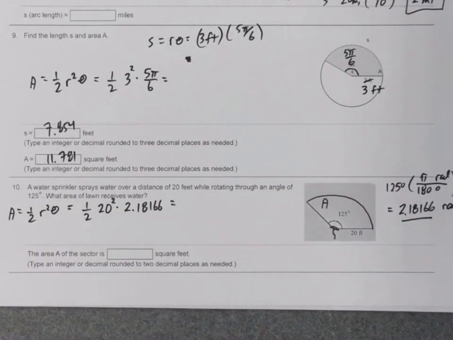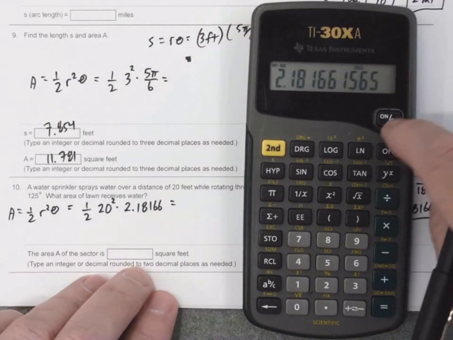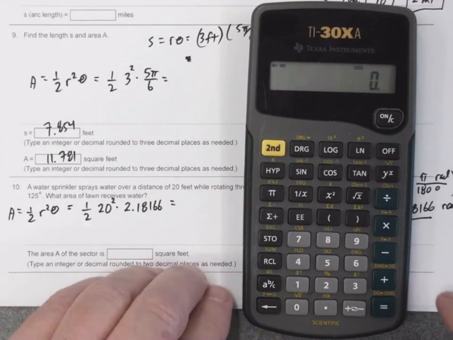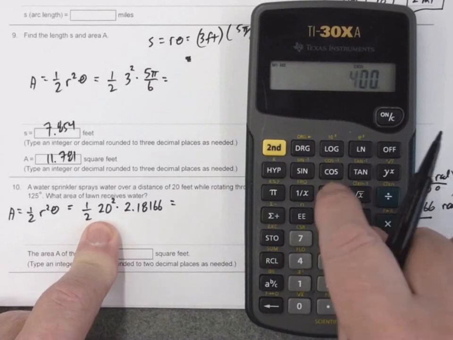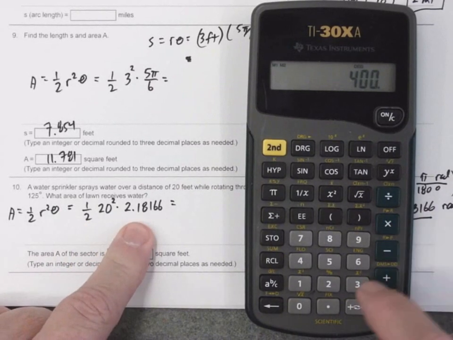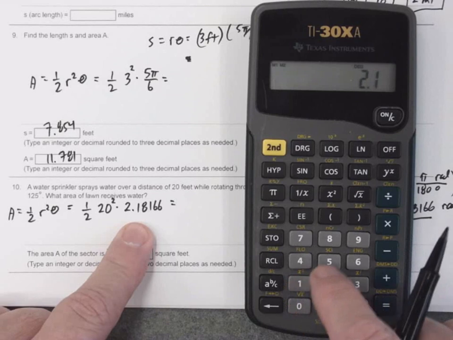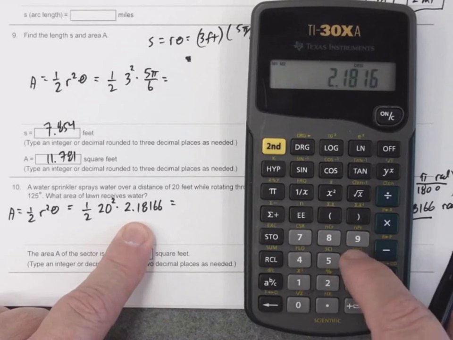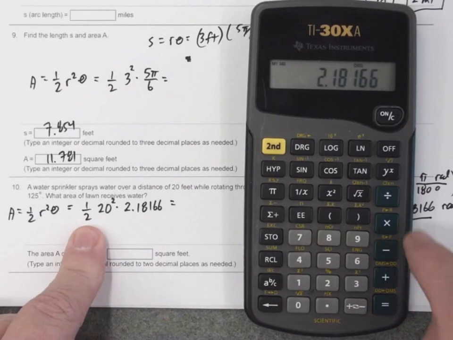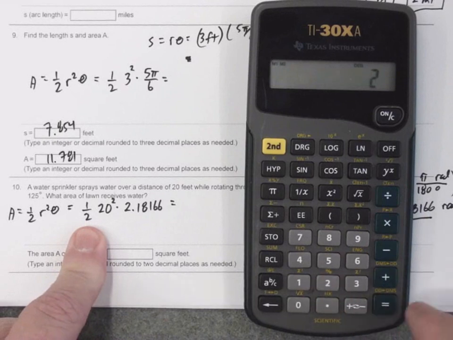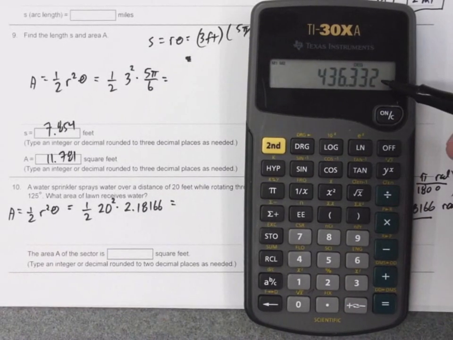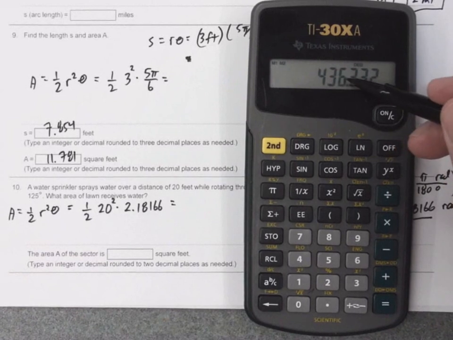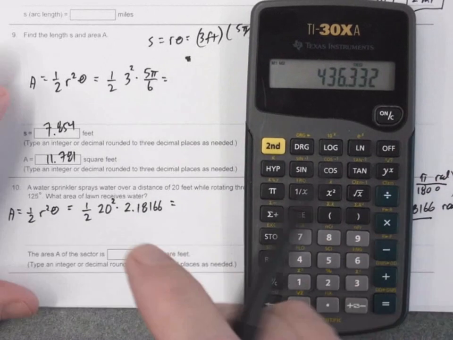Now if I do this, so 20 squared times 2.18166 divided by 2. 3 decimal places, that's actually all we have, 436.332.